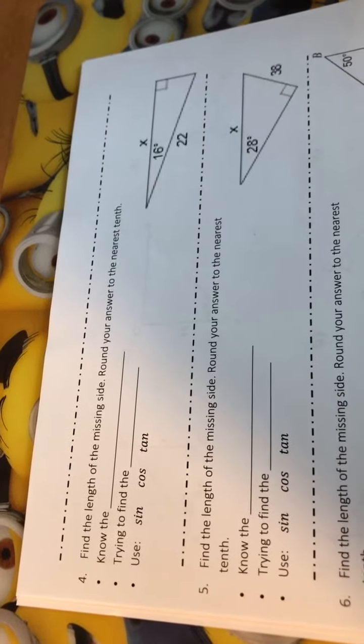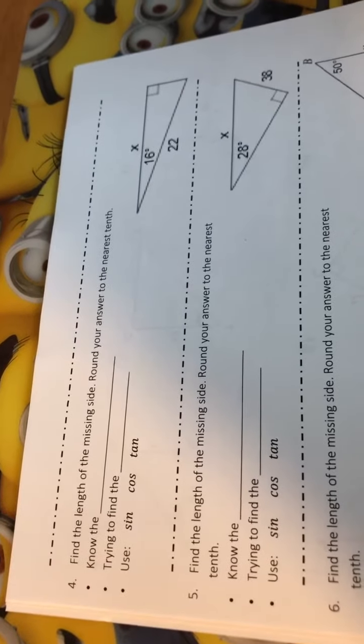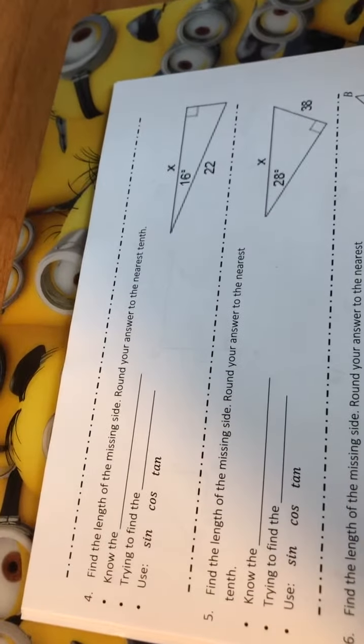So for number 4, find the length of the missing side, round your answer to the nearest tenth. Well, we're given this triangle over here. We don't care about this right angle until we figure out what is our hypotenuse. To figure out what we know, we're looking at this 16 degrees angle.